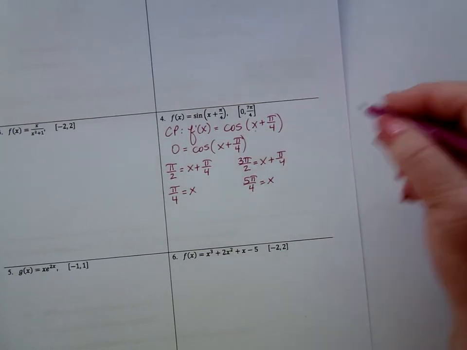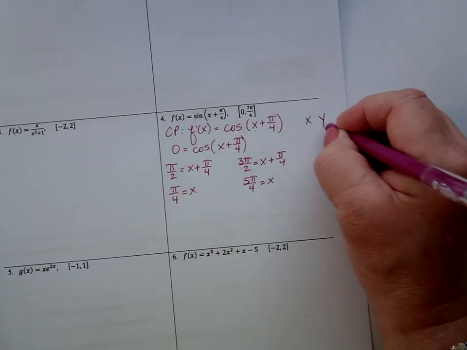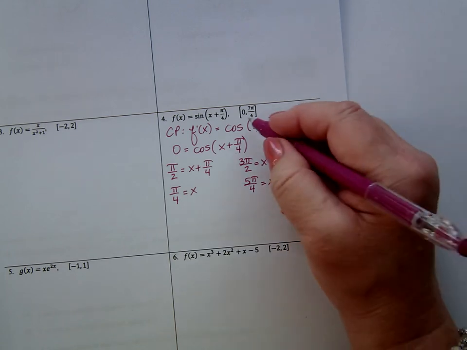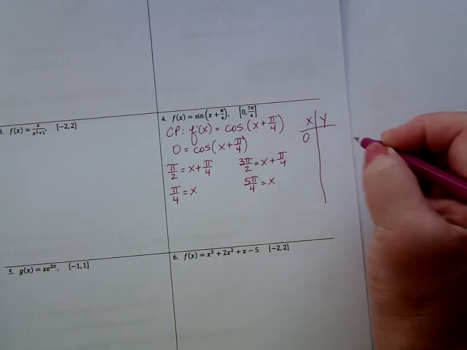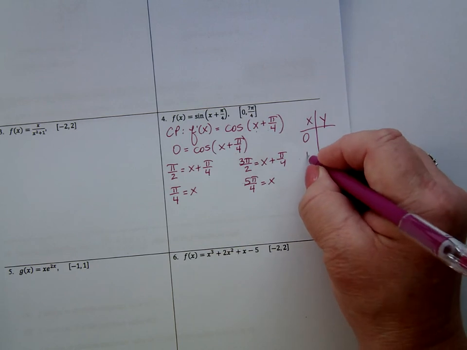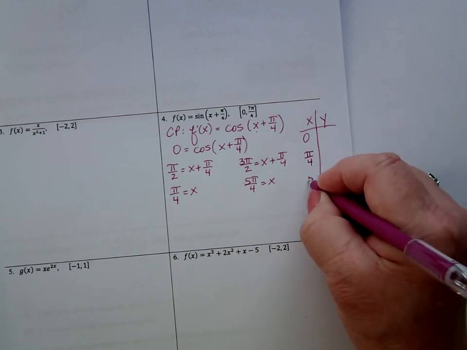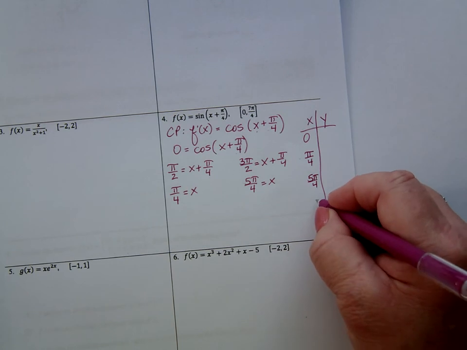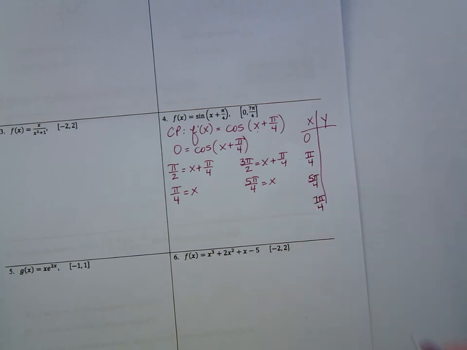Okay, now I'm going to make a table of values. On my table of values has to go the x endpoints. So I start at 0, and then I have my critical points of pi over 4, 5 pi over 4, and then I have 7 pi over 4 to close it up with my other endpoint.